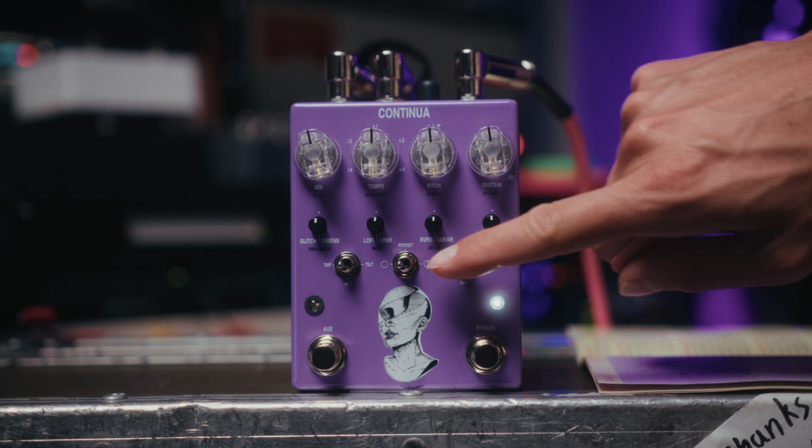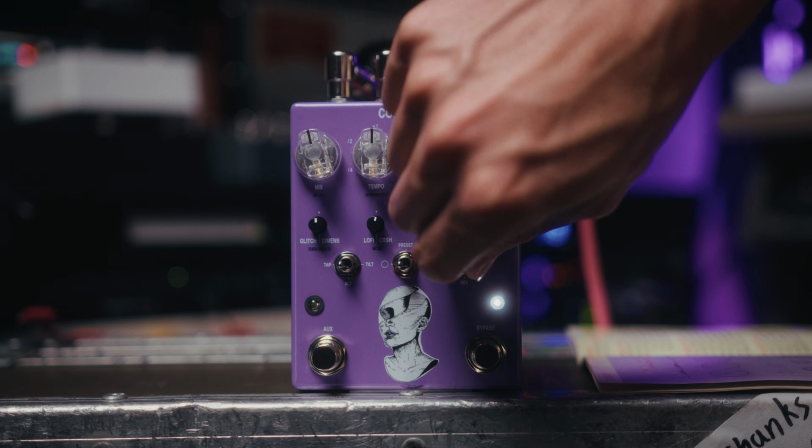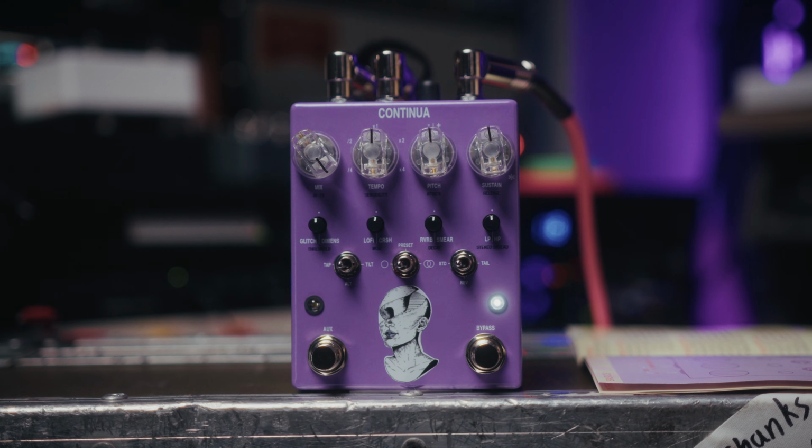Or what's really cool, this tail mode, which basically cuts off the start of every sample coming in and gives you these really ghostly sine-waved versions of your notes. So let's go ahead and go to full wet so you can hear each of these in isolation.